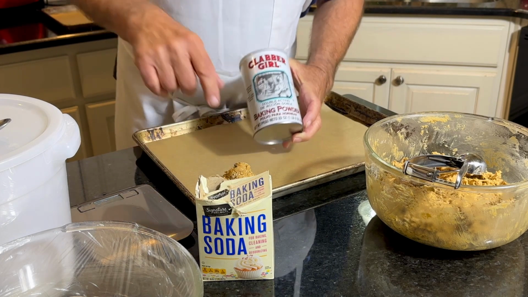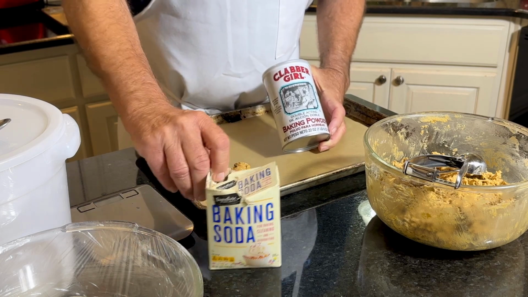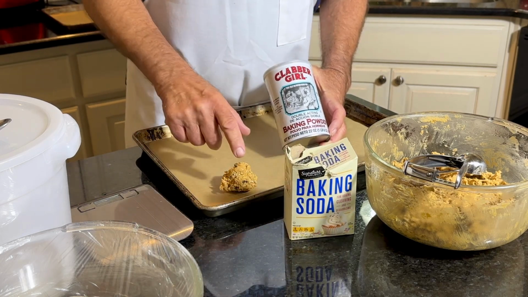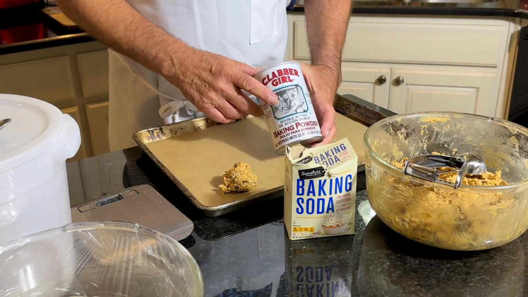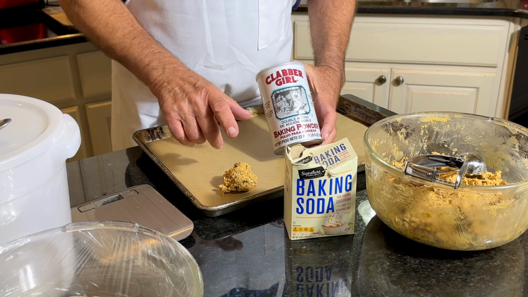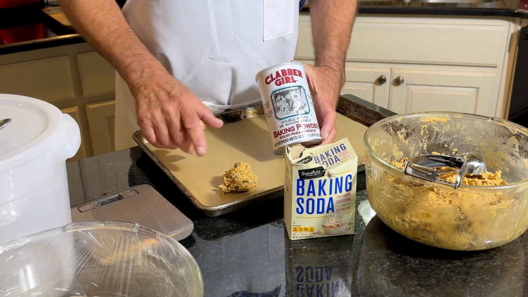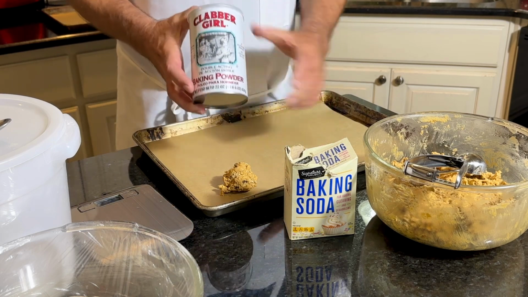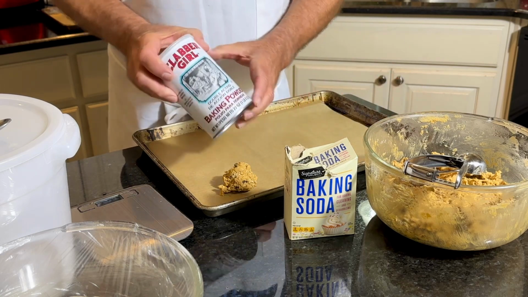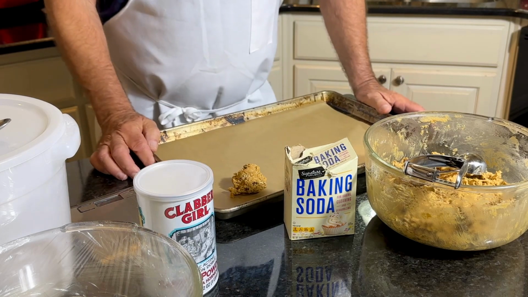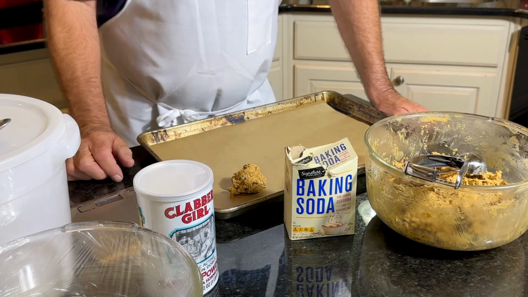So back to the baking soda. This activates with the acid in the recipe, and in this case, the acidic part is the brown sugar that's in there. So that activates it. This is heat activated. So we're going to put this in there. It's going to activate.